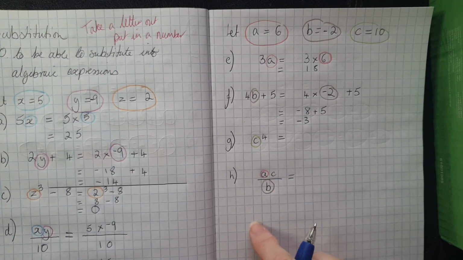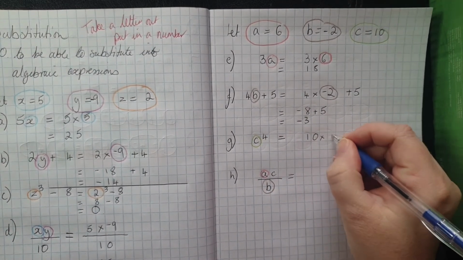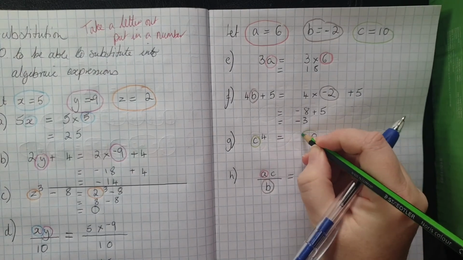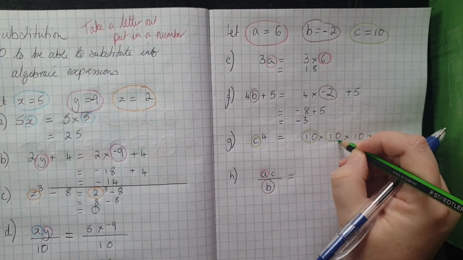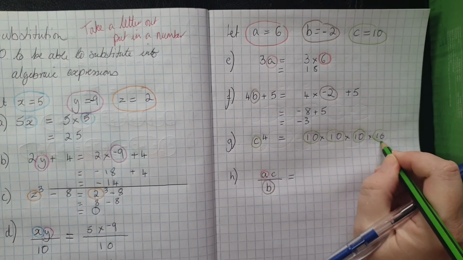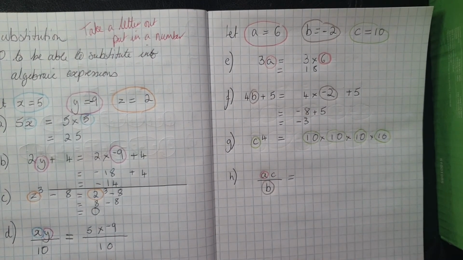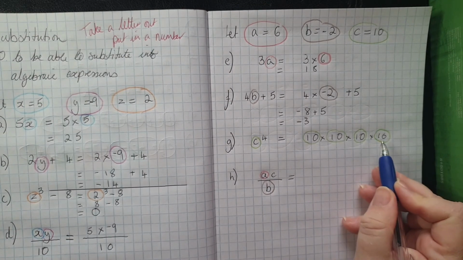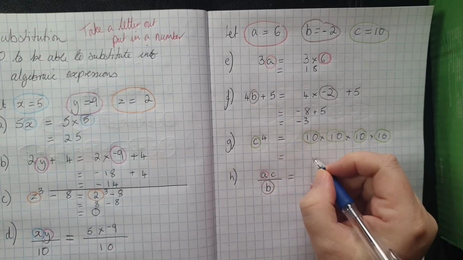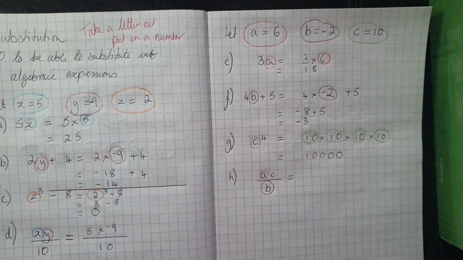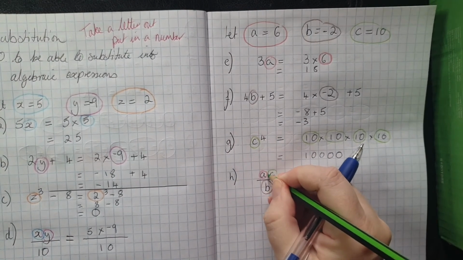C to the power 4, so that means we've got C times by C times by C times by C. Now this time I've written it out in full. You can do it in short version, as I've got here, or you can do it on the long version. It doesn't matter which way around you do it, just means it's easier to see. 10 times 10 is 100, times by 10 is 1,000, times by 10 is 10,000. Oh, missed green off a C there.